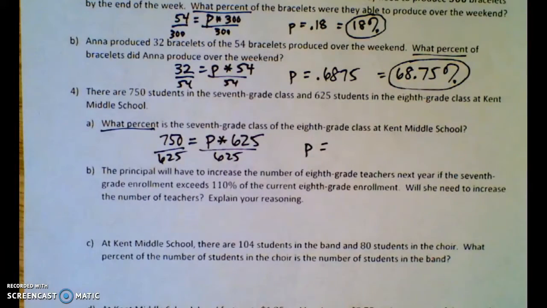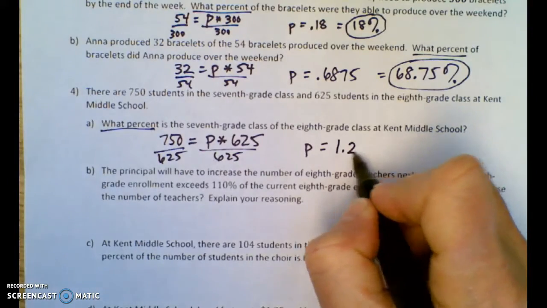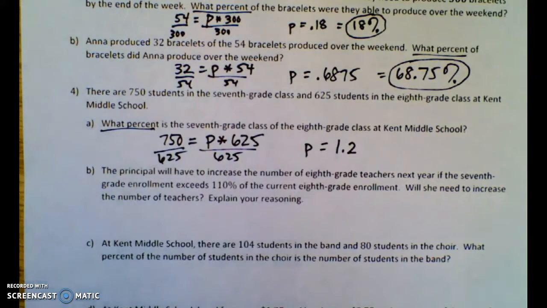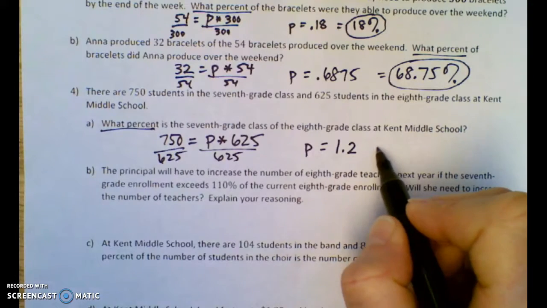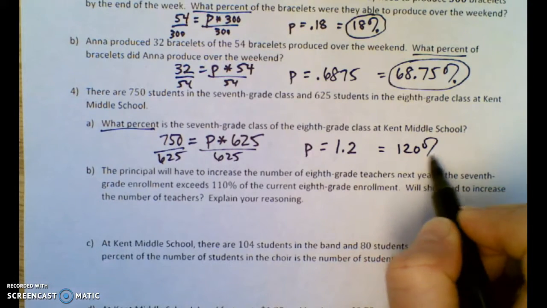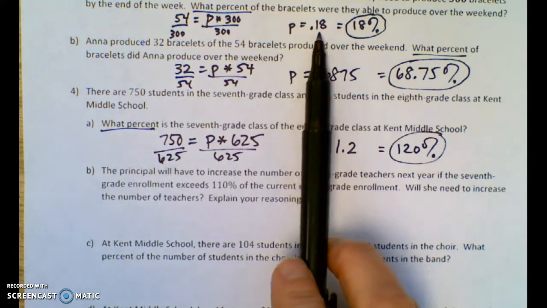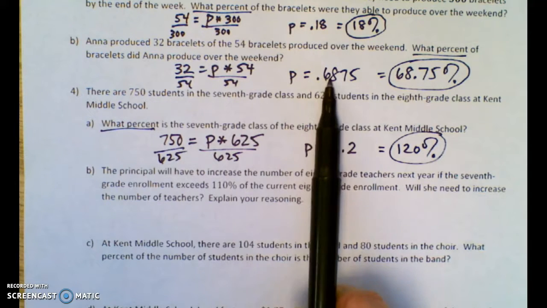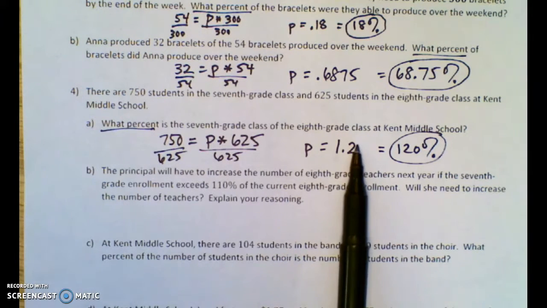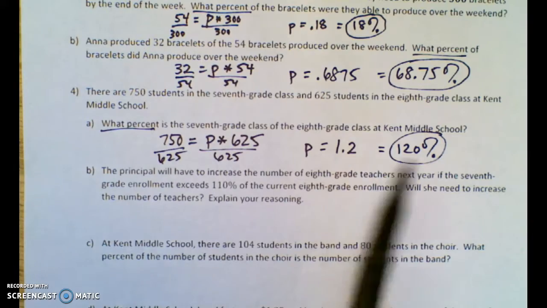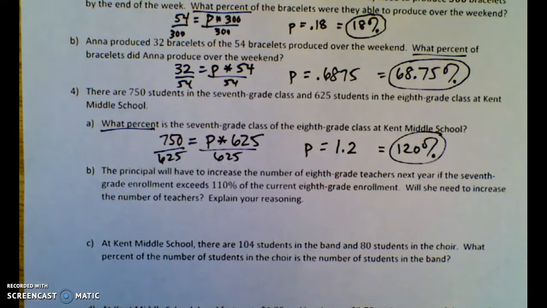In this case, when you divide that out, you're going to get a number larger than 1, and that's because we have more 7th graders compared to 8th graders. Converted, this is going to be 120%. Remember, when you're converting from decimals to percents, we move two place values toward the percent sign. That would involve us adding in a placeholder 0 here. So we have 120% 7th graders compared to 8th graders. It just means we have more. 120 is obviously more than 100%.